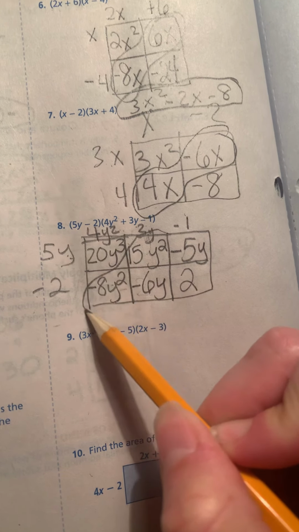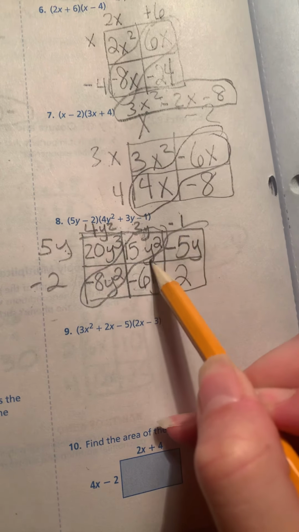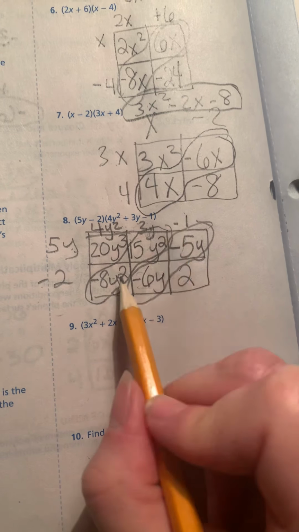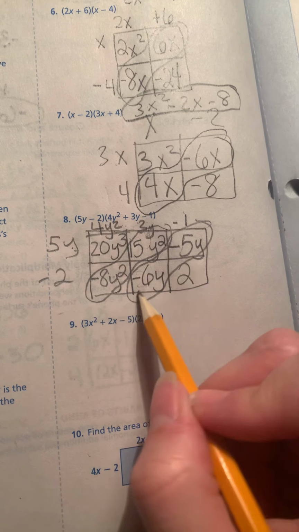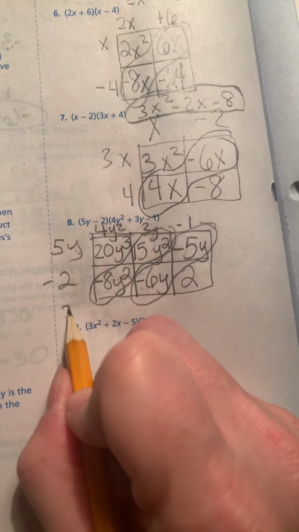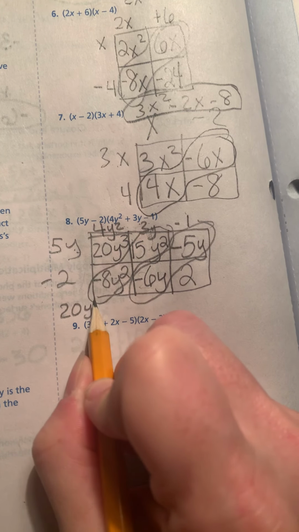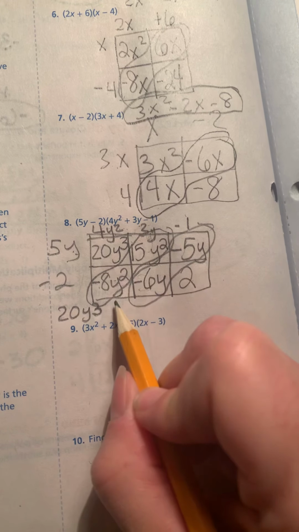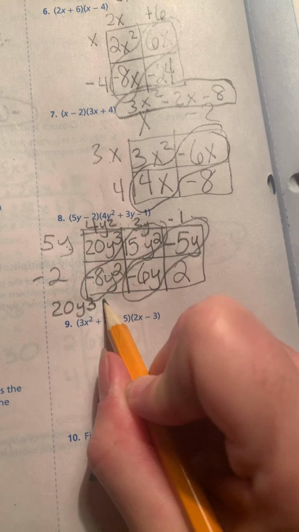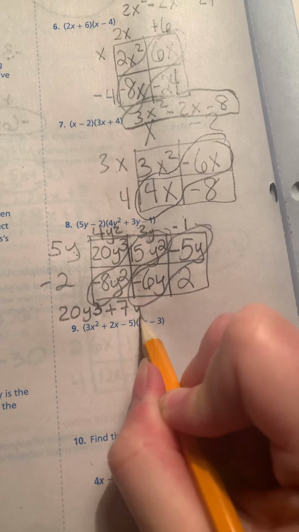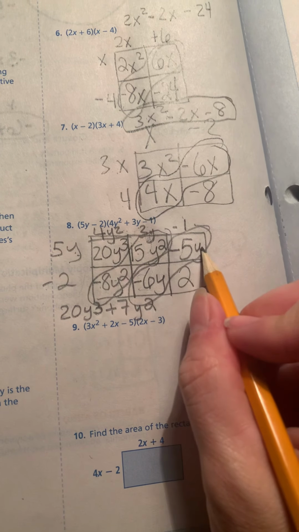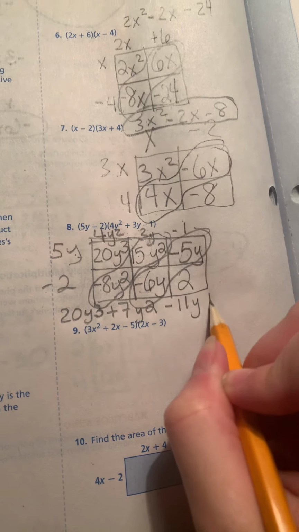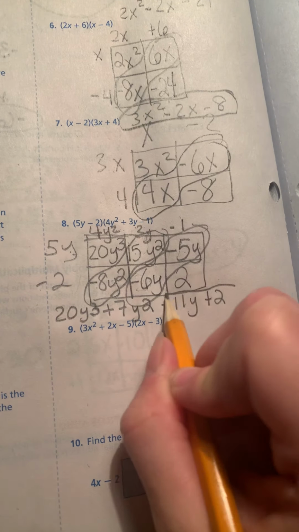And then we've got our like terms here and here. So watch the signs. This is positive. This is negative. These are both negative. So it's 20y to the third. 15 and negative 8, or 15 minus 8, is 7y squared. This is negative 11y. And then a positive 2 at the end.